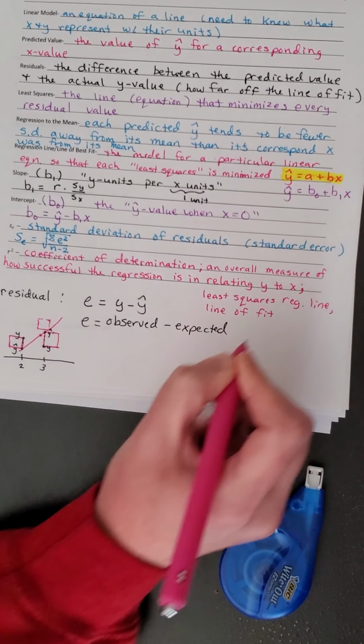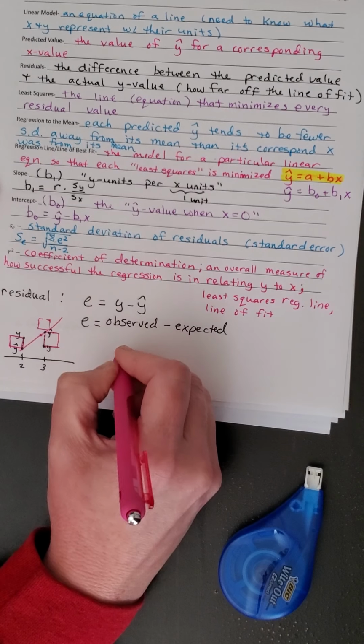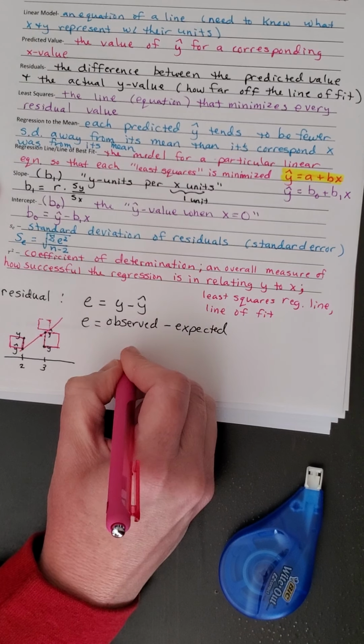Another way to put it, I don't have enough room, so I'm going to go down here.